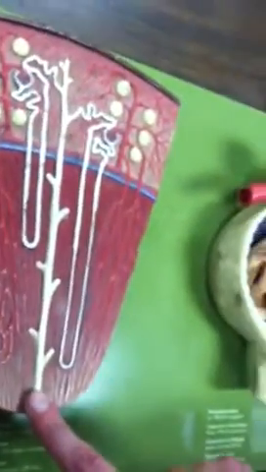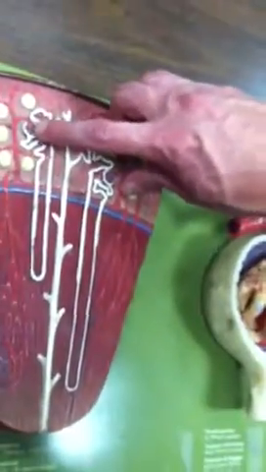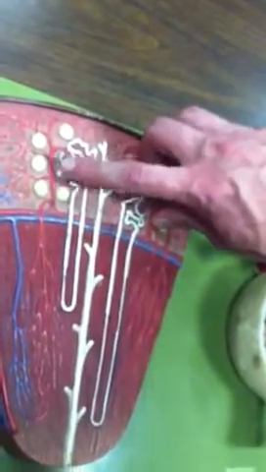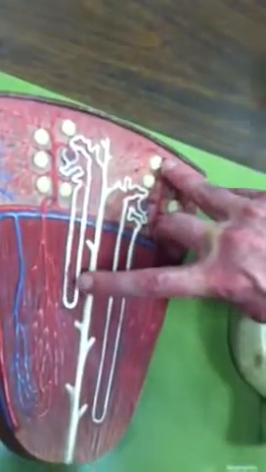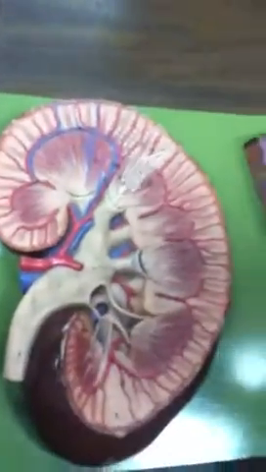What's great about this is that what was plasma a second ago then became something called filtrate. But by the time you get into the collecting duct, it's nothing but waste and is now officially urine and can be drained into those calyxes and leave to go down to the bladder.